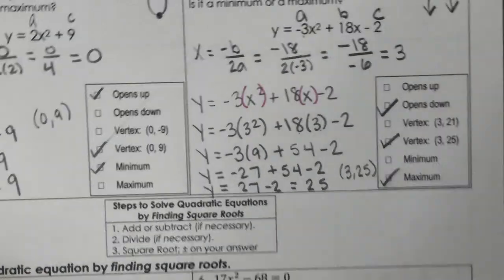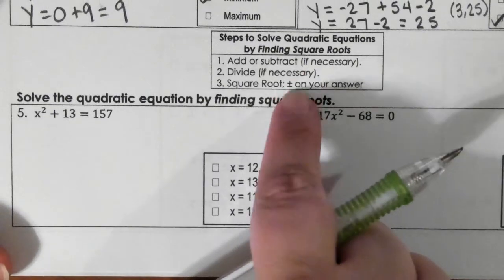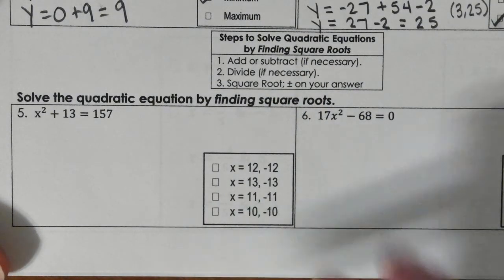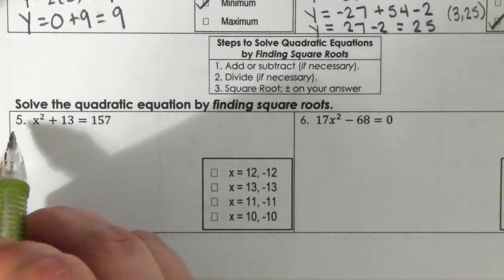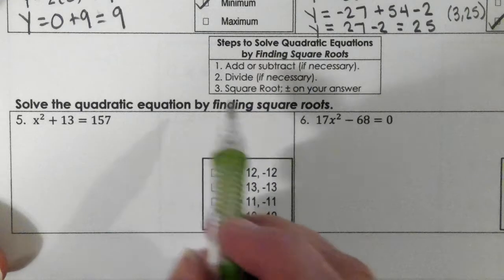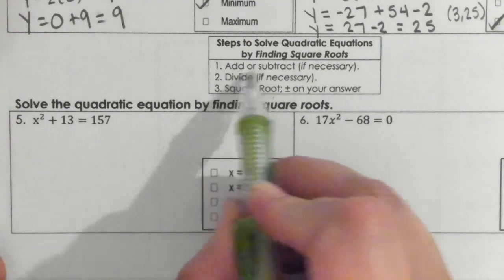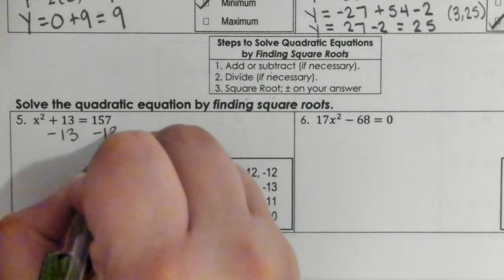Okay, at the bottom here, I went ahead and gave you the steps to solve quadratic equations by finding square roots. I also put this on the quiz for you as well. So for number 5, solve the quadratic equation by finding square roots. This means like you're doing a 2-step equation, and you're going to do that square root at the end with 2 answers. So first, can you add or subtract something? And yes, we can. We can subtract 13.